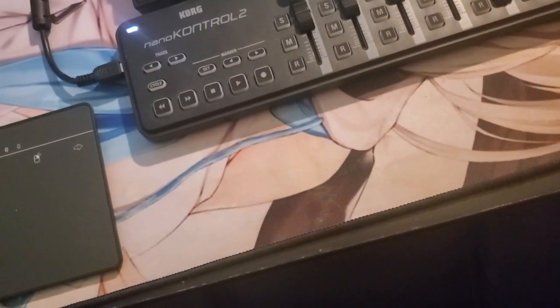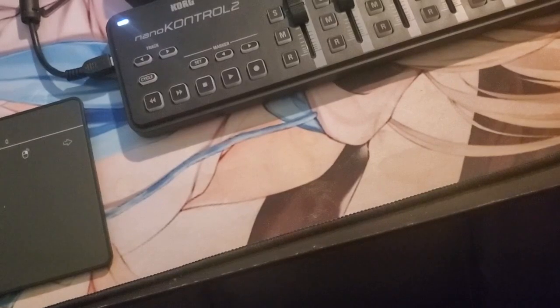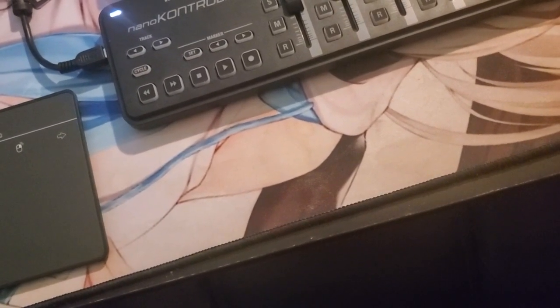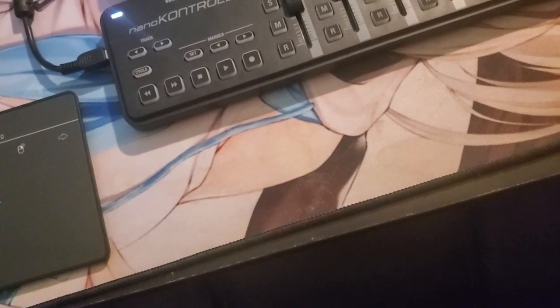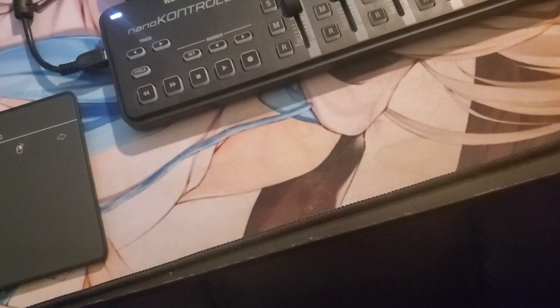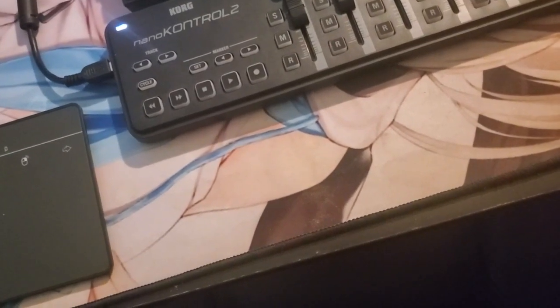They're F, but they're hotkeys. They do nothing if I recall correctly. Those buttons, these S buttons, don't do anything.